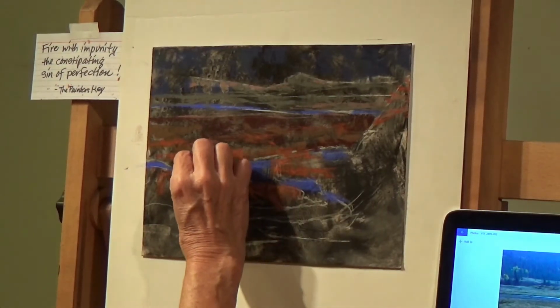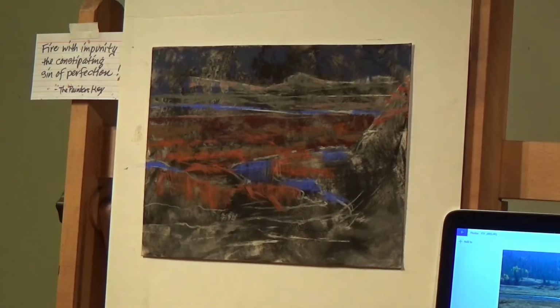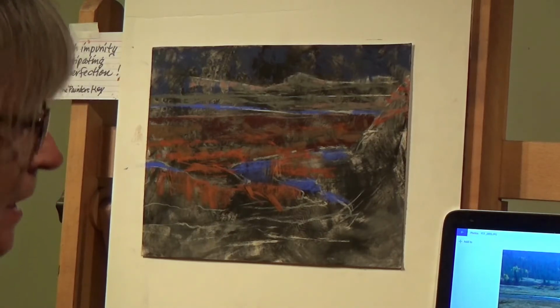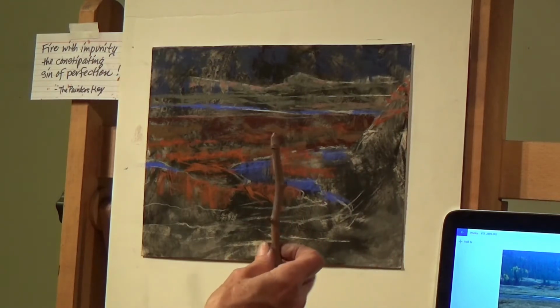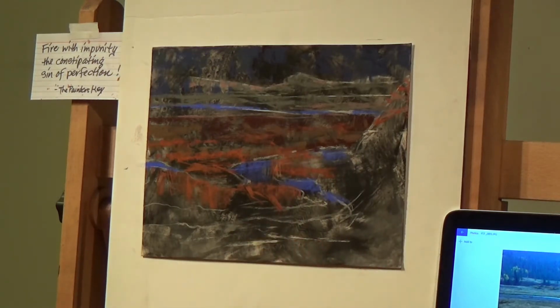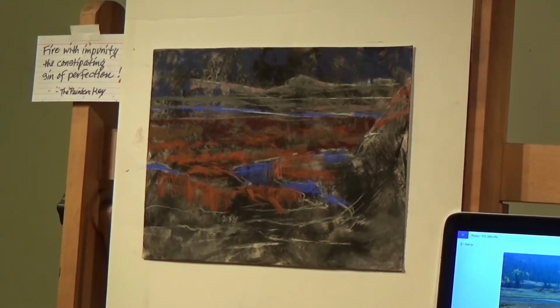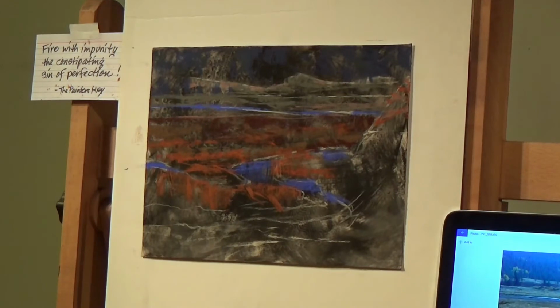Most of the time I use the side of my pastel to lay on the color. It gives me a broader, looser stroke. I also do a good amount of mark making. And you'll see that I use a stick, something that I just picked up outside. Use that stick to go in and make marks and scribble on the surface.